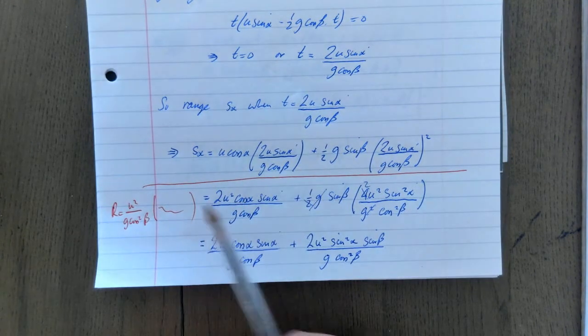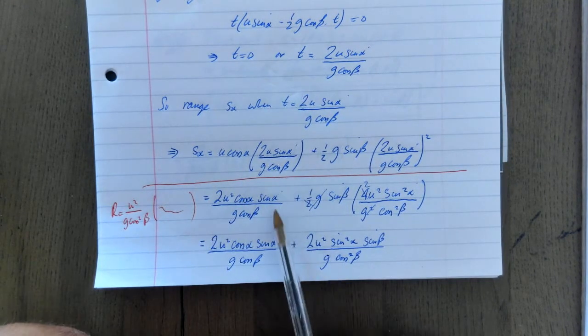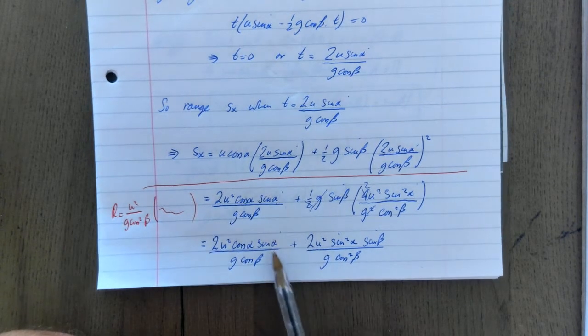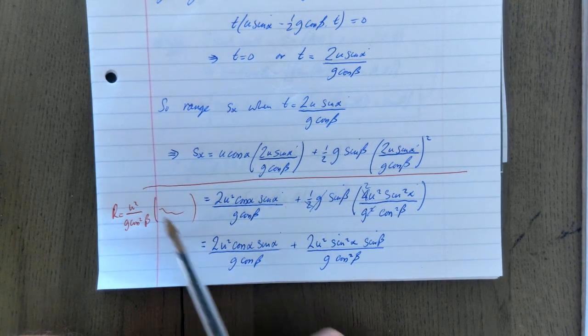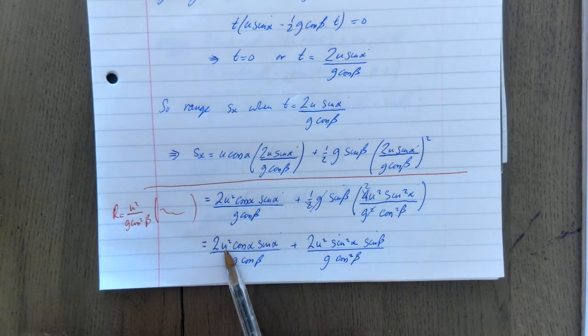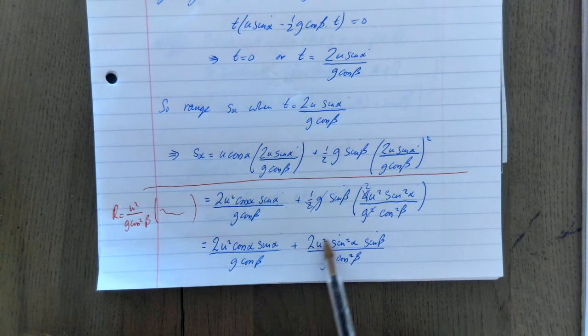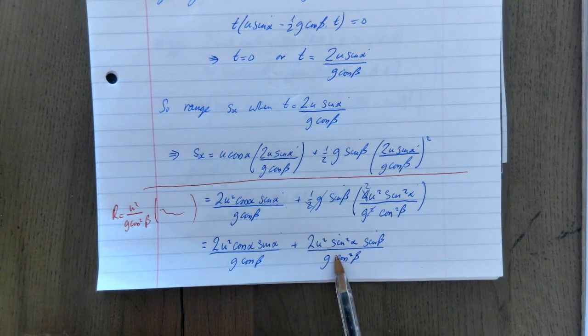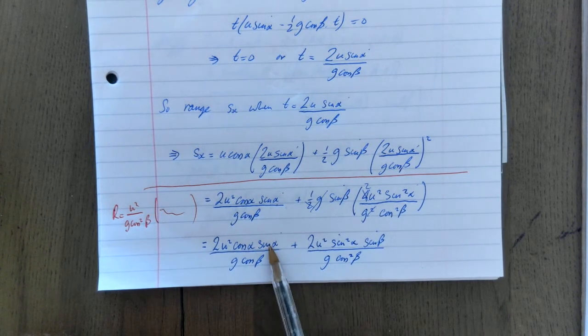And the reason I'm saying this is because when you get to this point, I've probably said this before, you need to be looking between the two of them. How do I make this look like that? So if you look here, we've got 2u squared g cos beta, 2u squared g cos beta squared. We can still factorize, can we? We've got sine alpha as well.